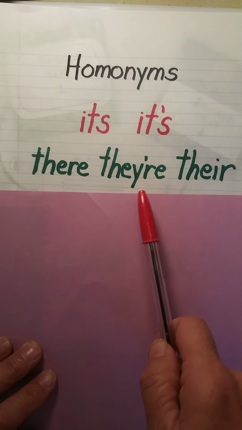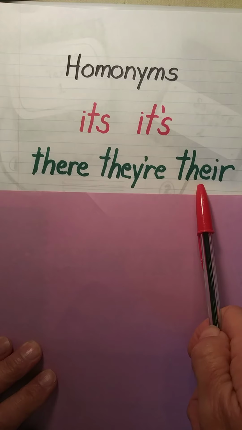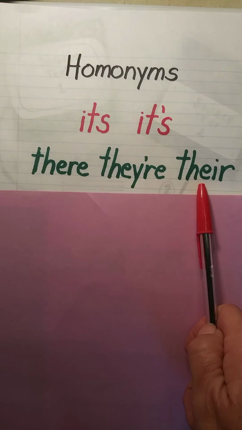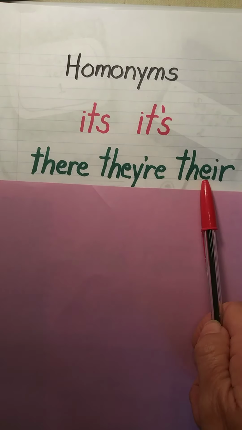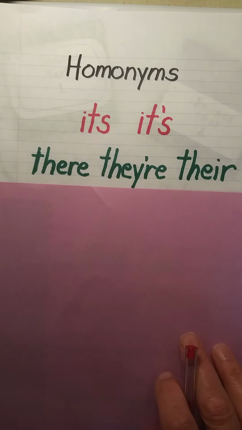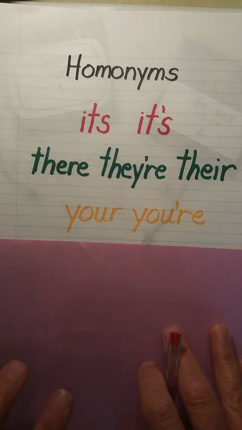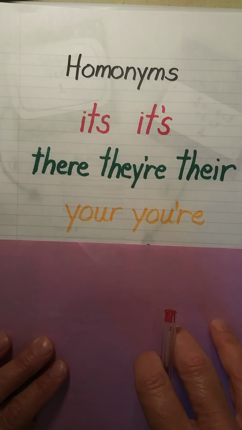What if I said, their cousins are coming along? Which one would you use? This one. Their. This is a possessive pronoun. Their cousins. It's the cousins that belong to them. Okay, and then what if I said, there are hiking trails at the park? Yes, you would use this one. Commonly mistaken.